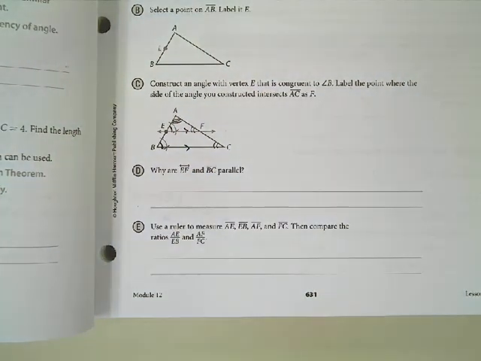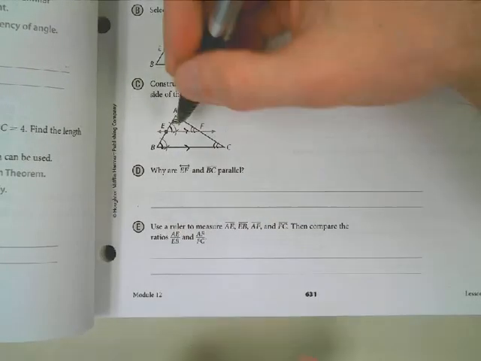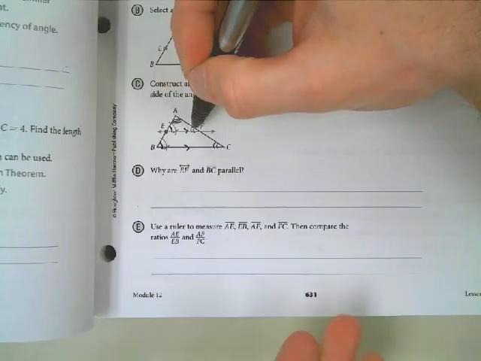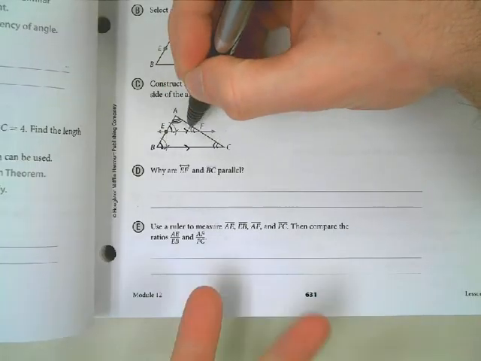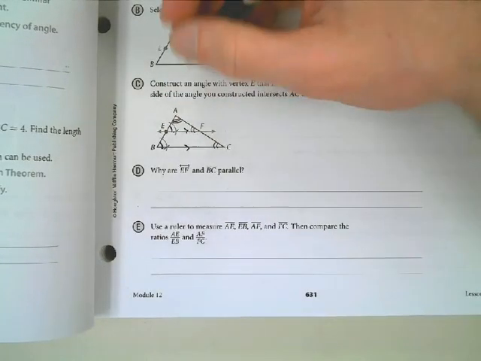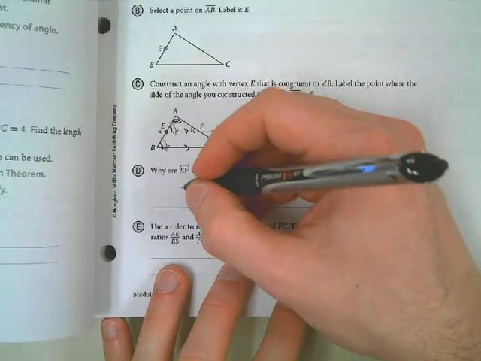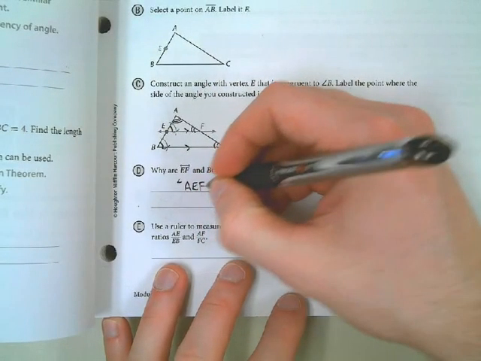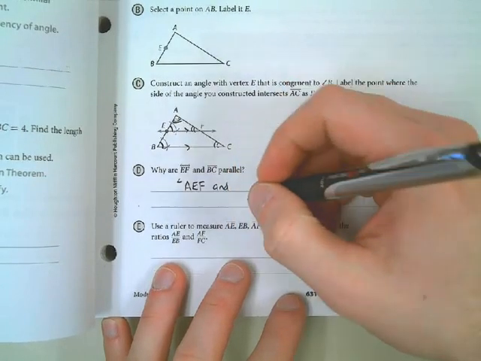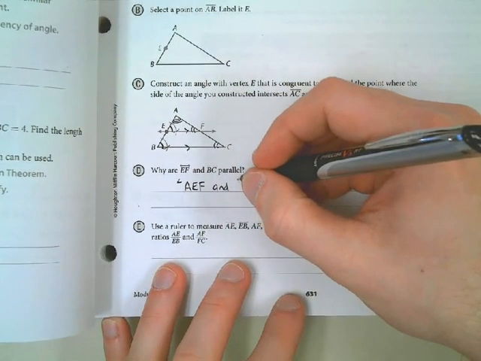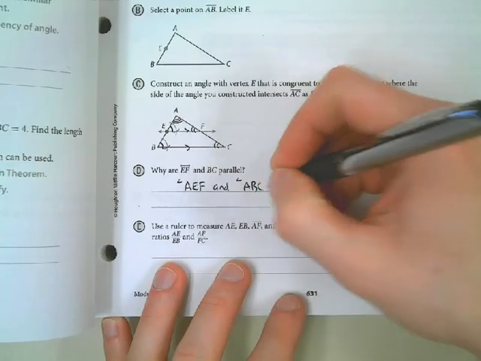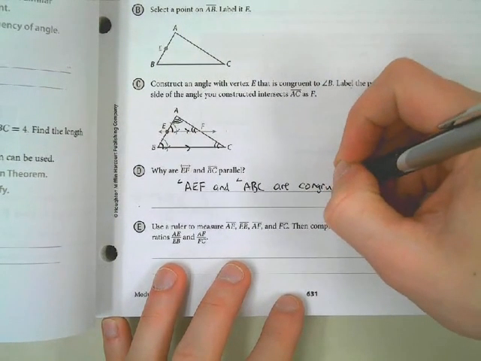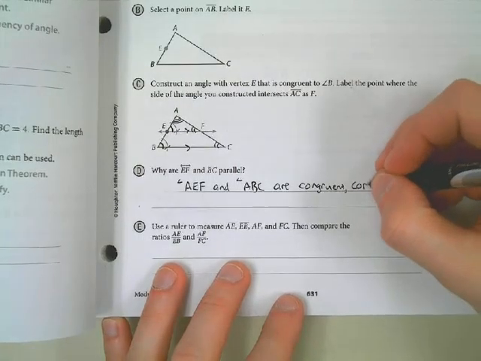So what's the answer for the blanks? Well, we've got EF, and these corresponding angles are congruent. Likewise, this angle here and this angle here are corresponding angles, and they are congruent. So how do you know they're parallel? I'm just going to do one example here: because angle AEF and angle ABC are congruent corresponding angles.